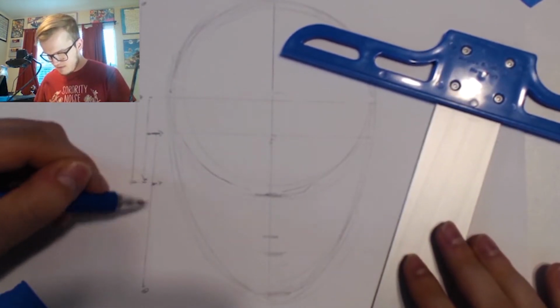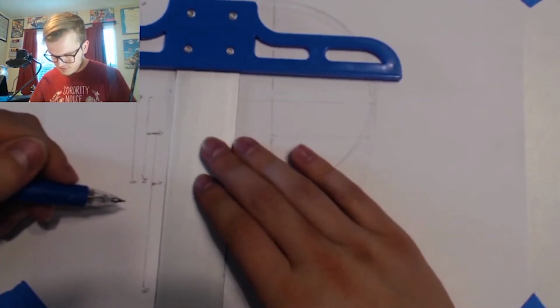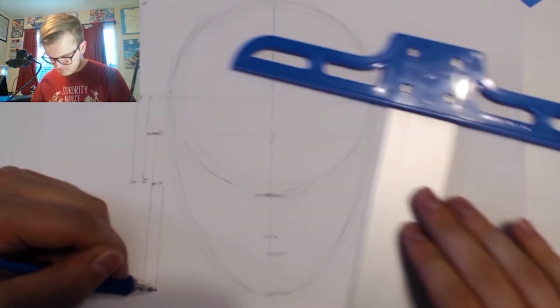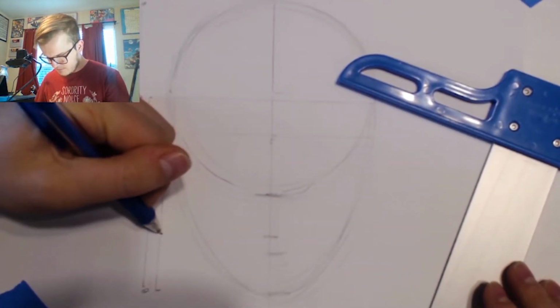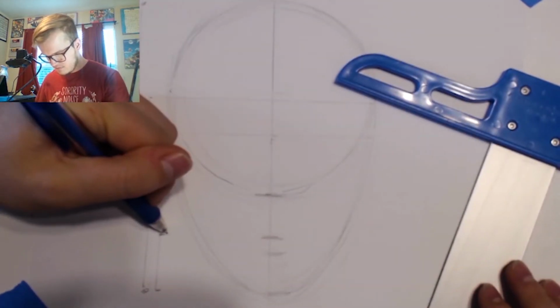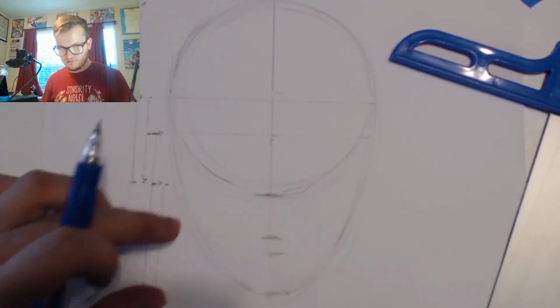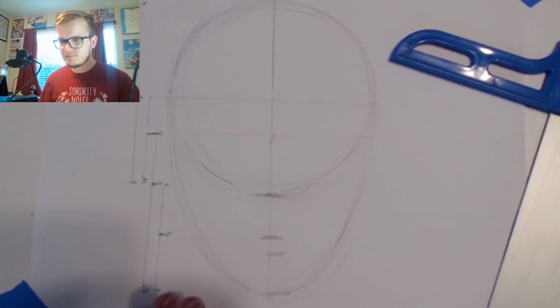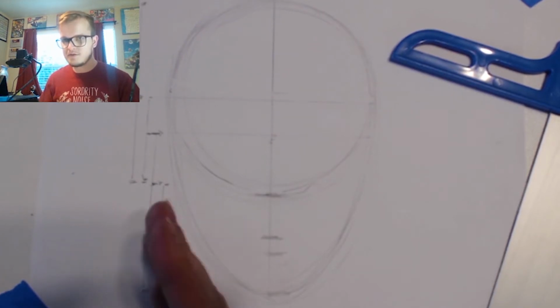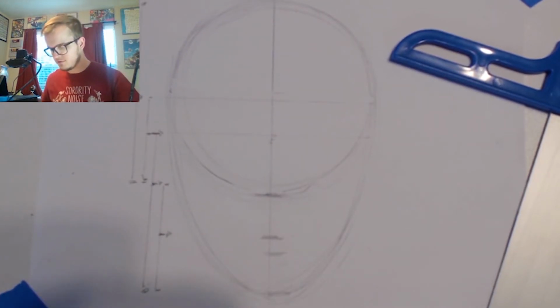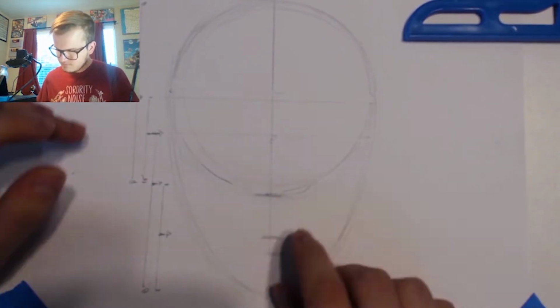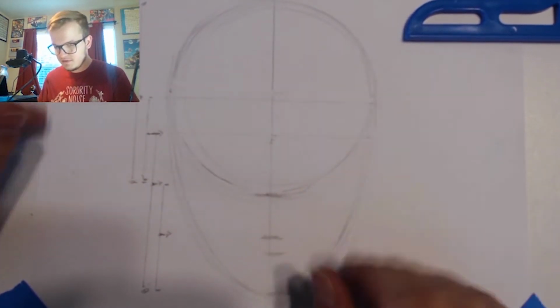Then, halfway between where the nose and the chin is, that's where the mouth is going to be. You can see all these halfway points, boom, boom, boom, over and over again. Once you practice it, you replay the video a couple times, you'll get the hang of it and start to memorize it. Now I'm going to start adding in features.